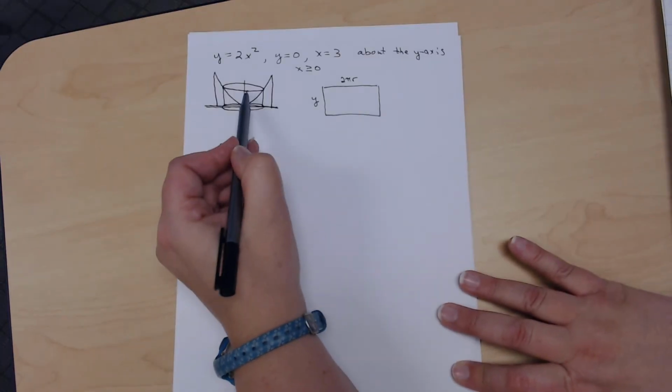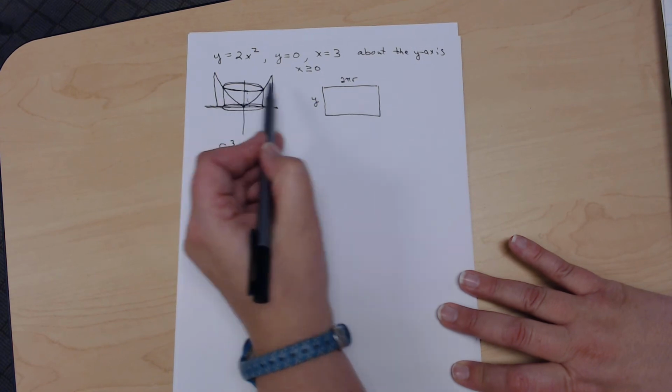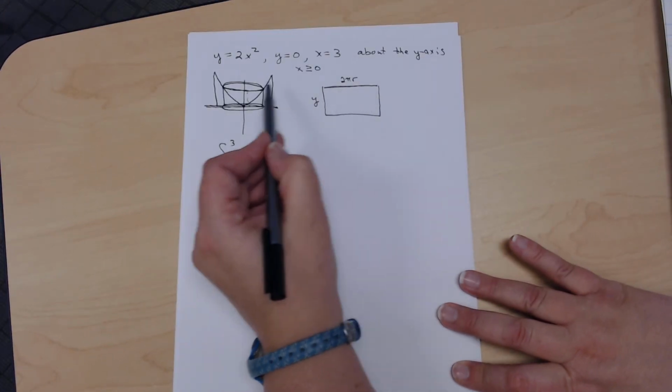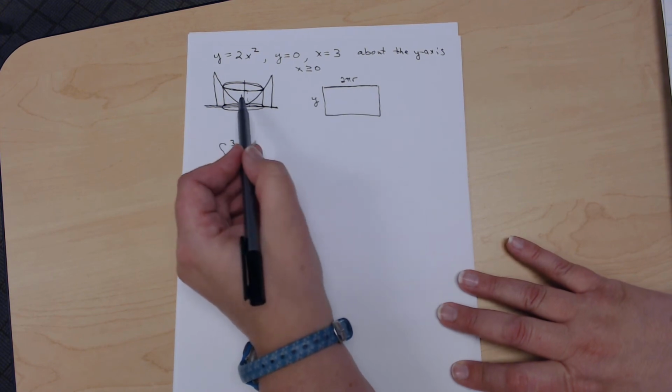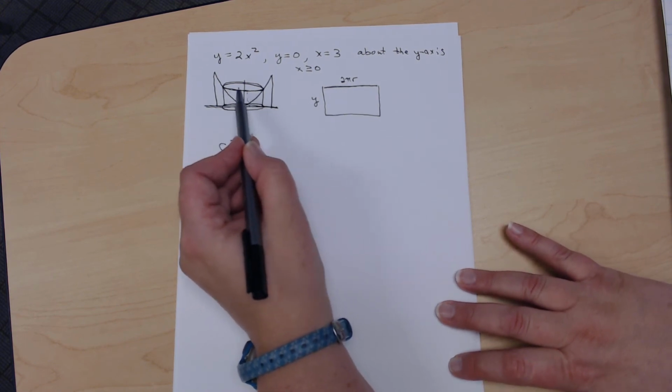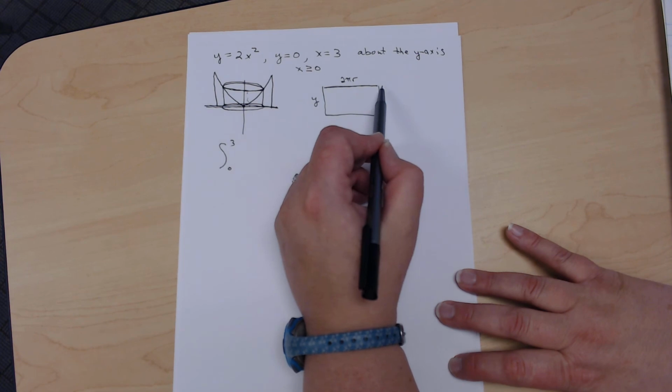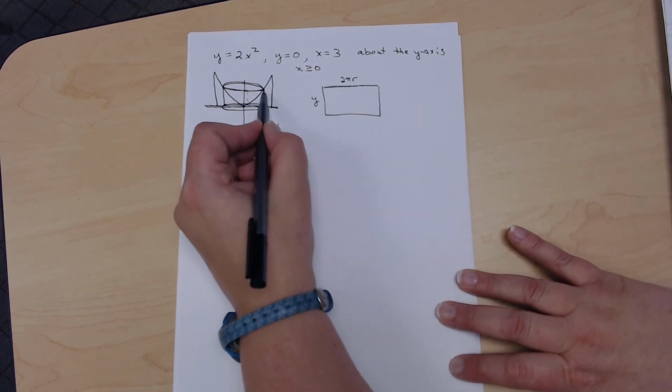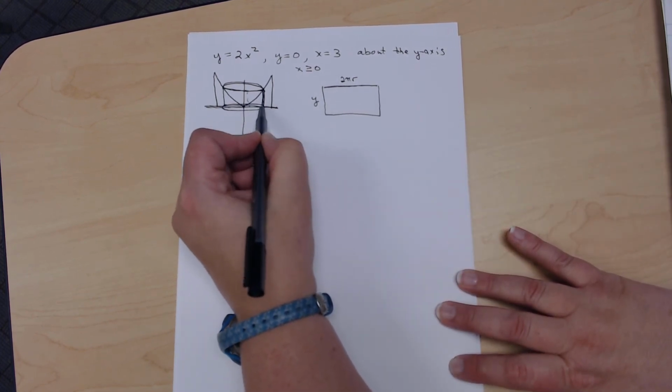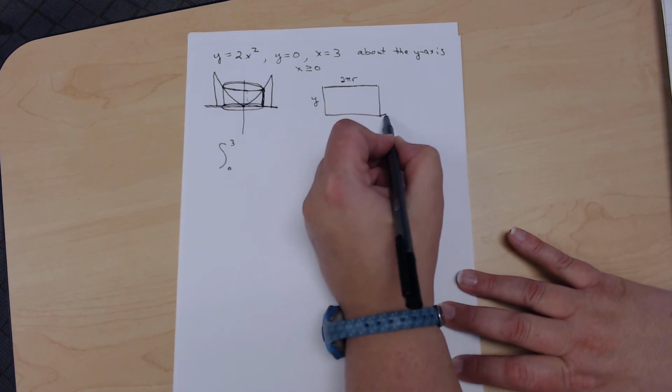This and this are the same thing, because once I cut it and unroll that cylinder, then I have a straight line. And then remember the thickness of my cylinder is dx.